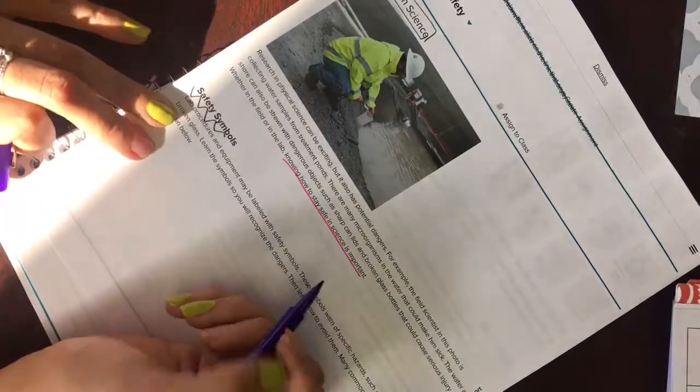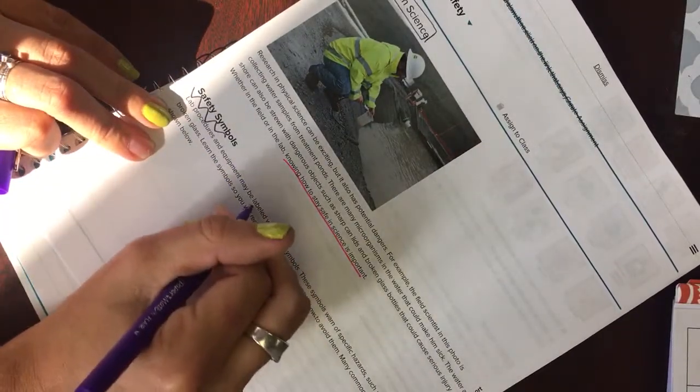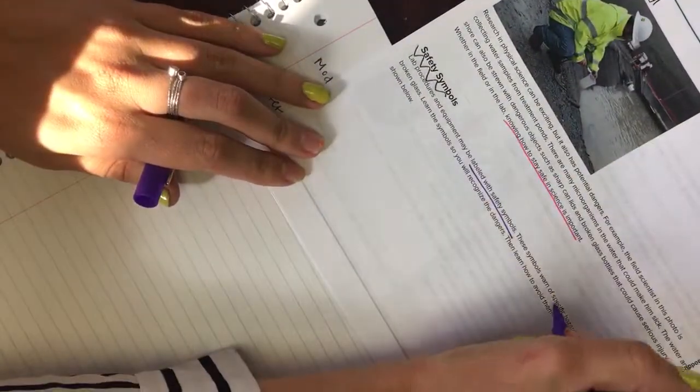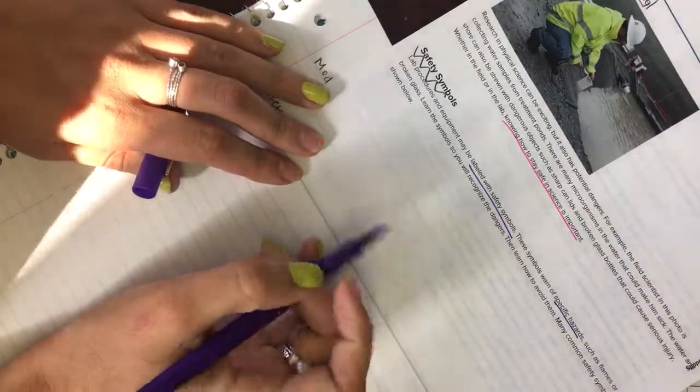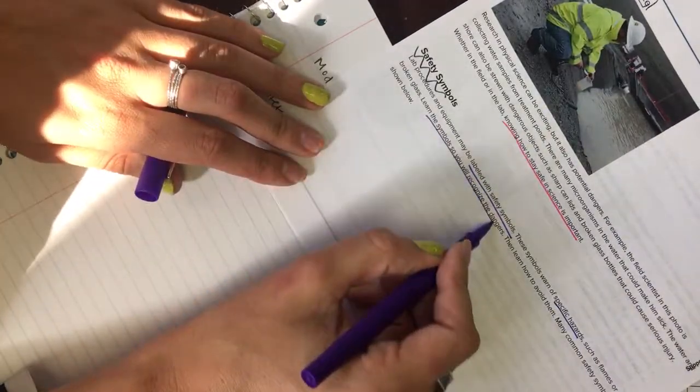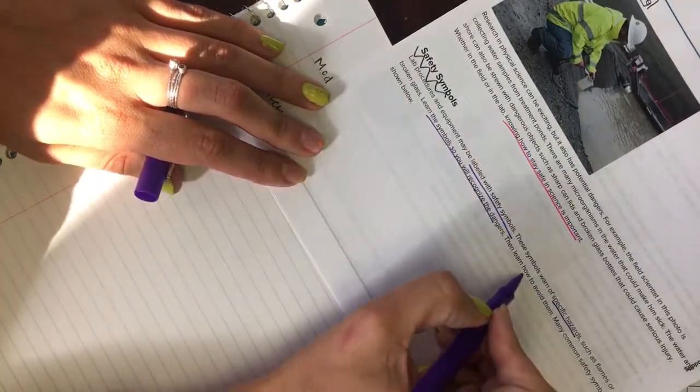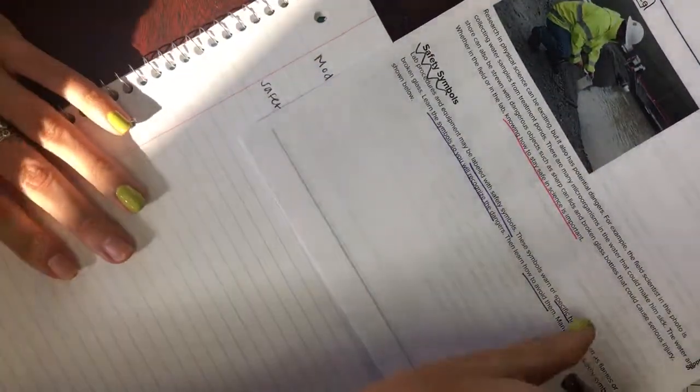So, lab procedures and equipment may be labeled with safety symbols. These symbols warn of specific hazards, such as flames or broken glass. Learn the symbols so you will recognize the dangers and then learn how to avoid them. So, what do I need to actually write down from this? Because you don't want to write it in word for word.